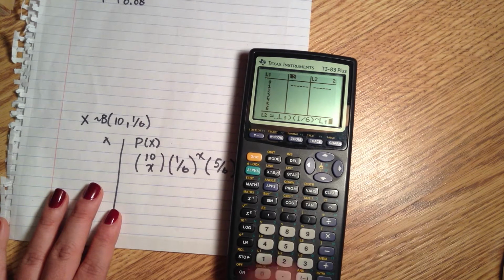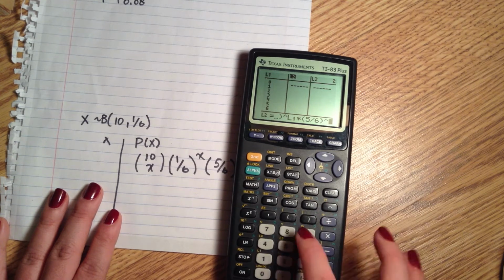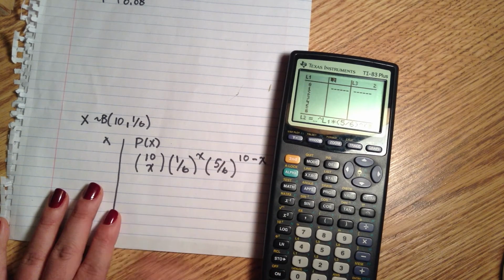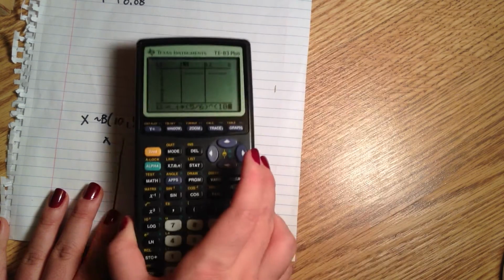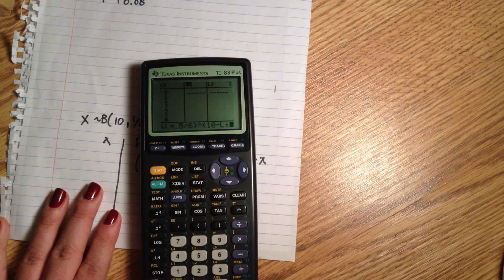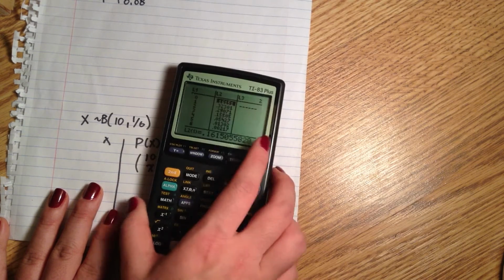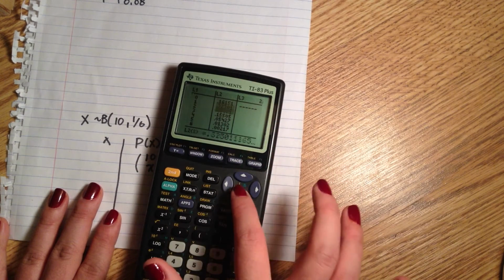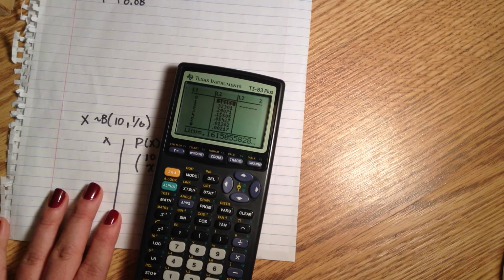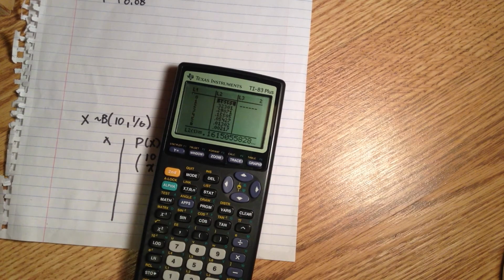Okay, so that's list 1 times 5 divided by 6 to the power of, and I want to make sure I put brackets here, 10 minus x, so 10 minus second 1 for list 1, bracket, enter, and now I have the probabilities for all of my random variable x's from 0 to 10.